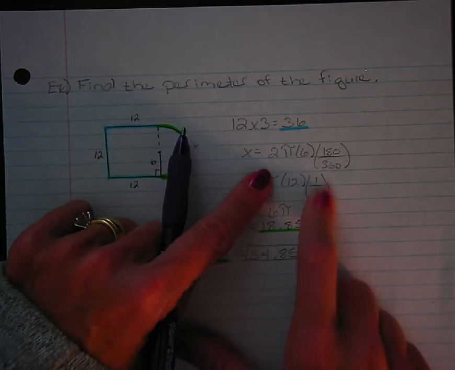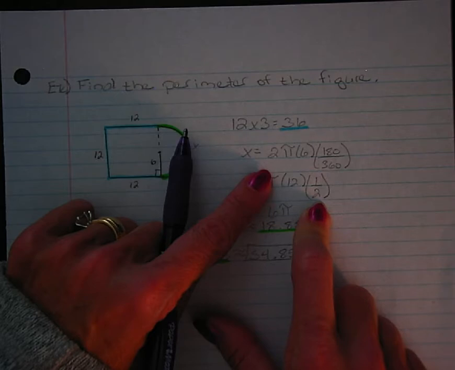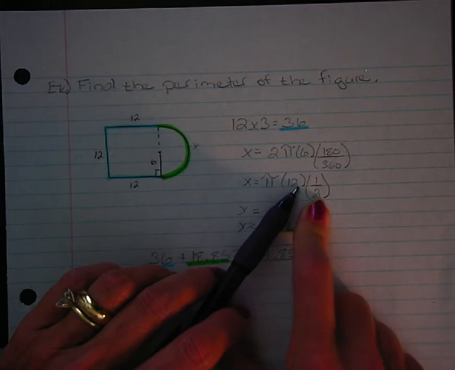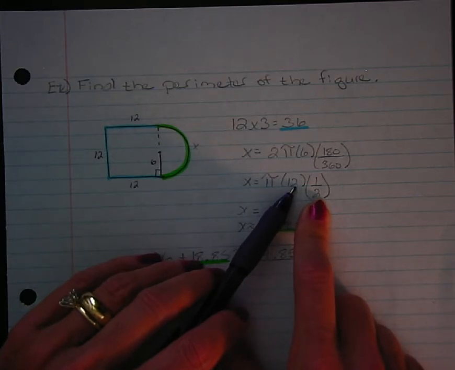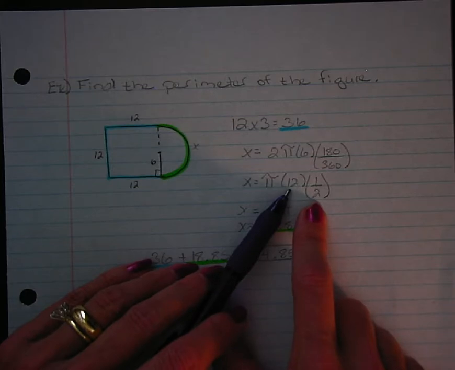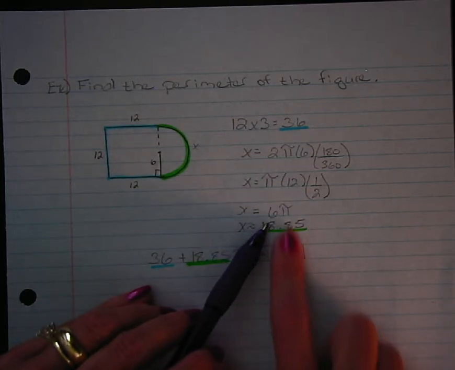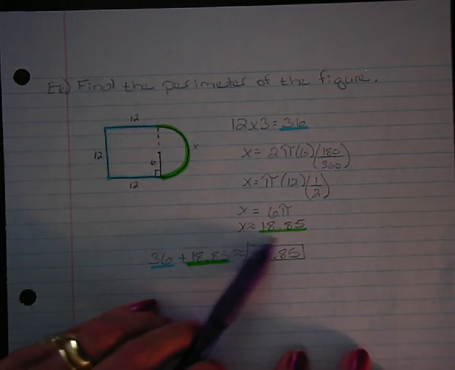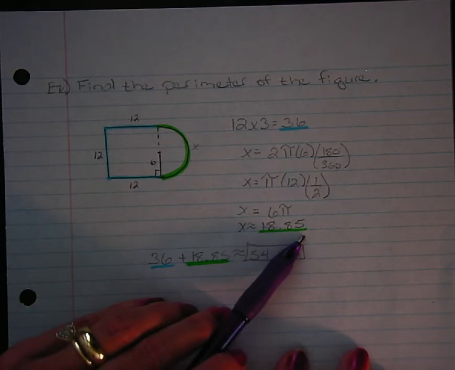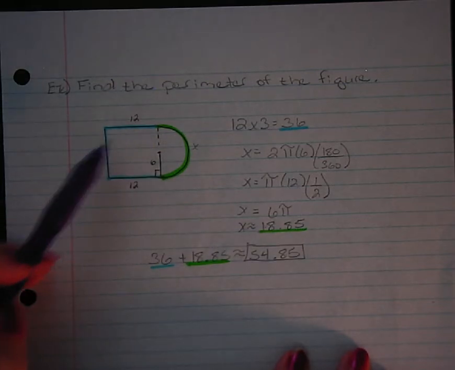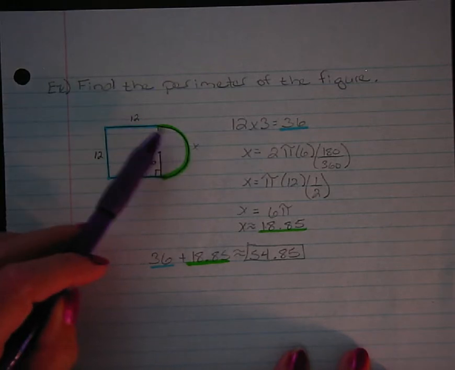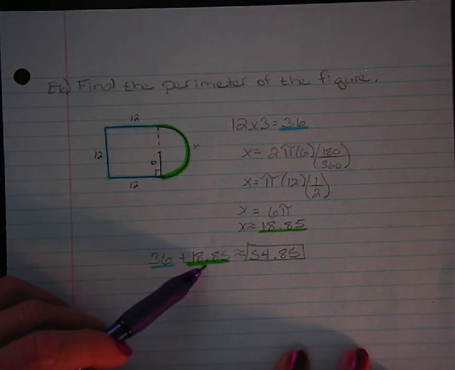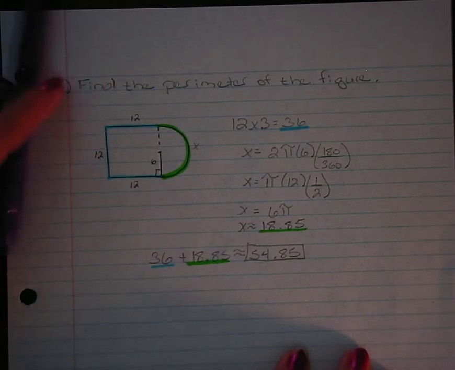Well, 180 will go into 360 twice. That gets me down to 1/2. 2 times 6 is 12. So again, I'm just cleaning up my formula and simplifying it a little bit. Then 2 will go into 12 6 times. So I end up with x equals 6 pi. And if I put that in my calculator, I get approximately 18.85. But remember, we're looking for the perimeter of the entire shape. So I need to take the blue portion, which is 36, add it to the green portion, which is 18.85, and I get approximately 54.85.